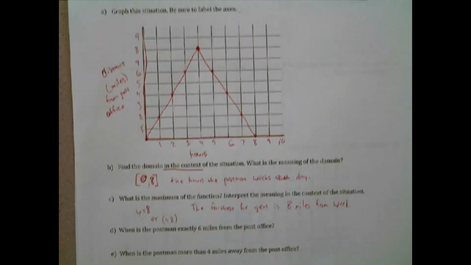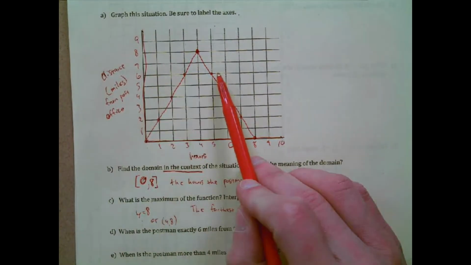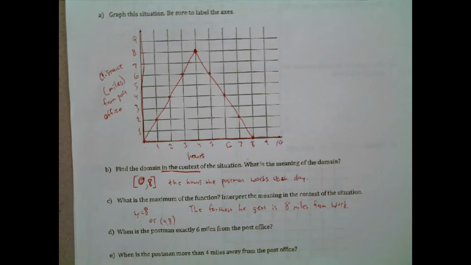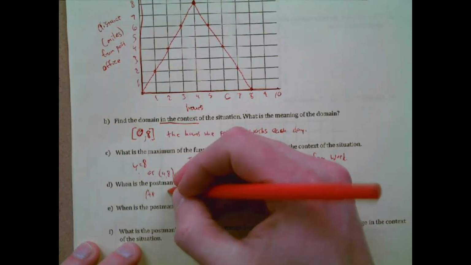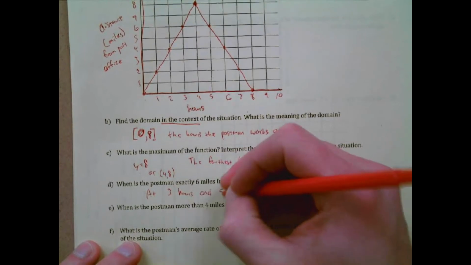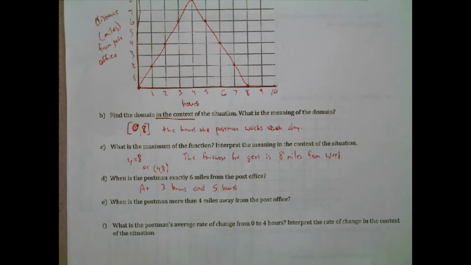If you look there, here's 6 miles away, there's a point, but there's a point as well. So it's at 3 hours and at 5 hours, okay? Or you can say at h equals 3 and h equals 5, that's fine too.